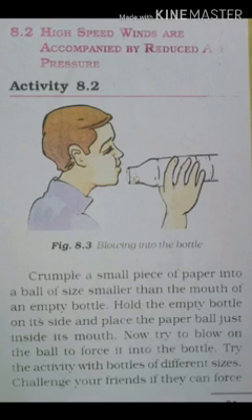And now try to blow air inside the bottle. When you blow air inside the bottle, instead of that piece of paper or chalk going inside the bottle, it will fall out. And why does it happen? It happens again because of the force which the air is exerting.